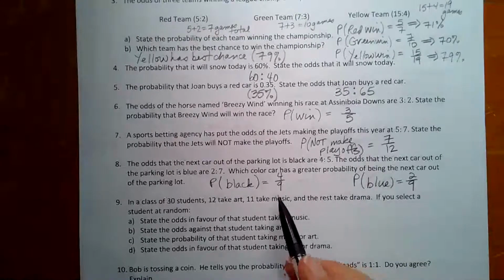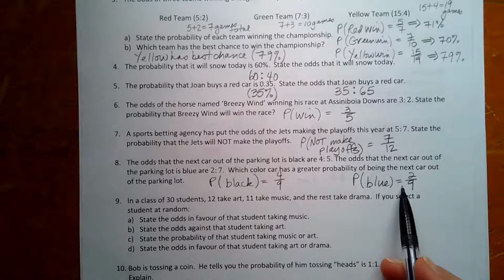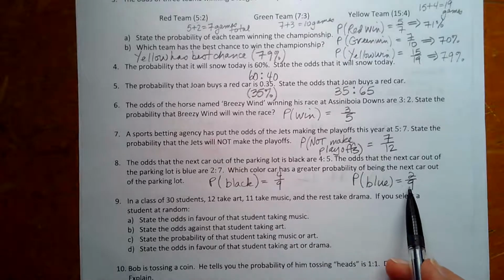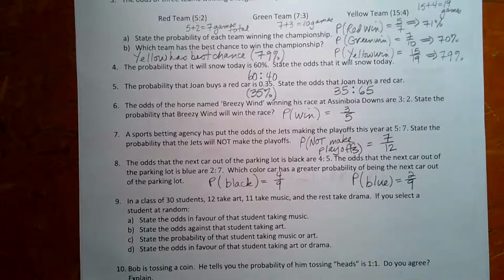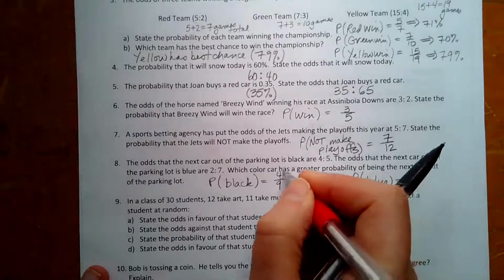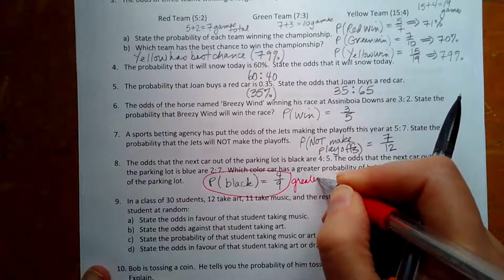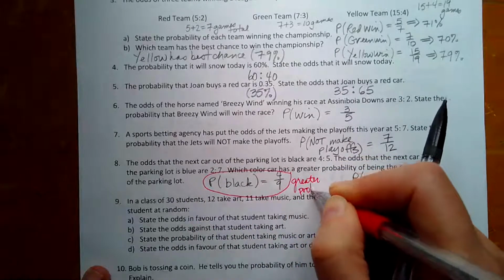Well, I don't have to even do a percentage, do I? I know 4 out of 9 is greater than 2 out of 9, right? I mean, you could convert to a percent, but I know 4 chances in 9 is a higher probability than 2 in 9. So this is greater probability.